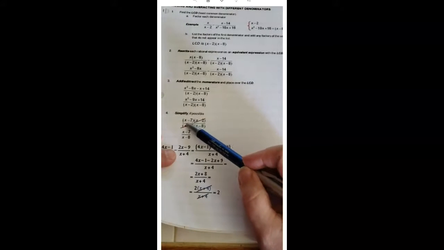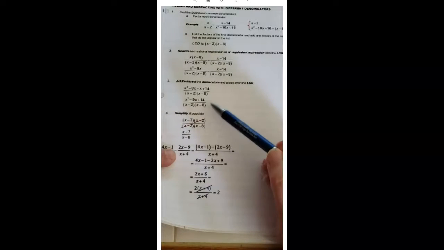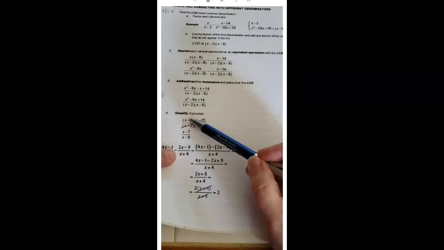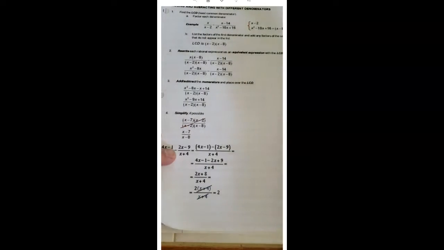And the top factors into x minus 7 and x minus 2. So I am able to get rid of the x minus 2's, and I'm left with just x minus 7 over x minus 8.